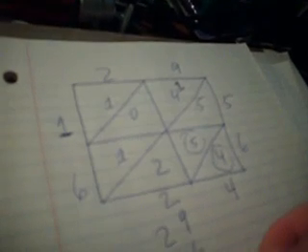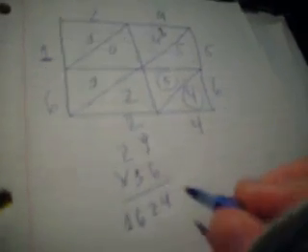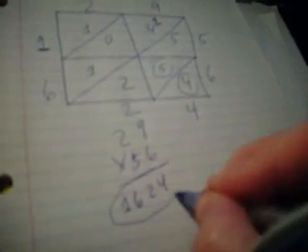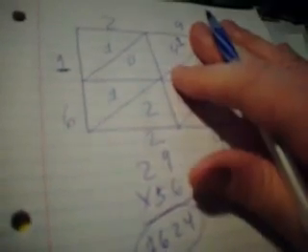Now you see there's nothing above here or below here, so we have a 1 right here. So believe it or not, your final answer of 29 times 56 is going to be 1,624. Okay, 1,624. And that's how you use the lattice method.